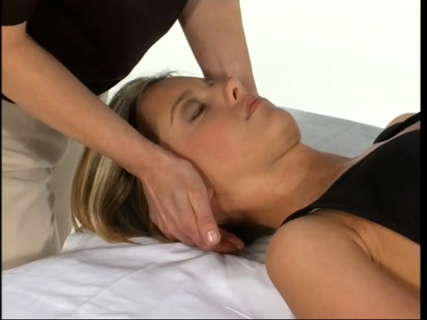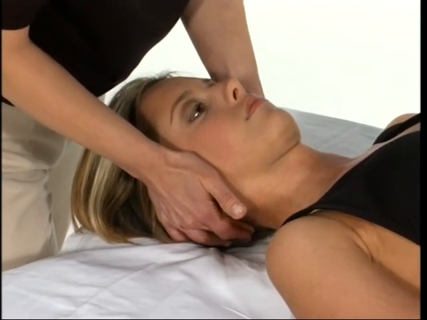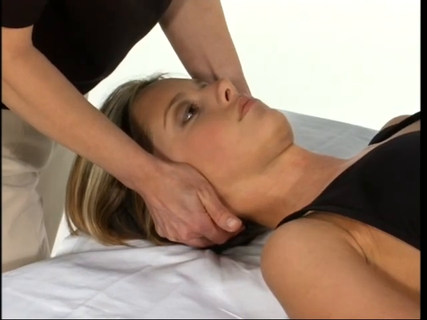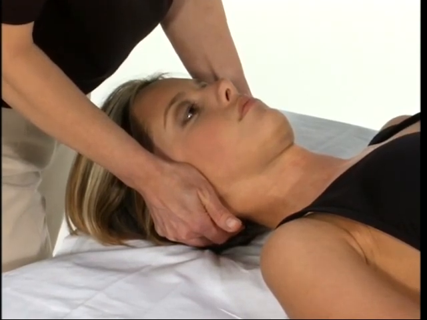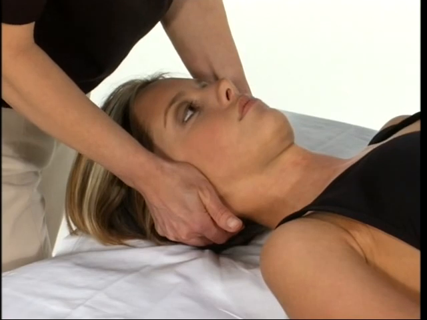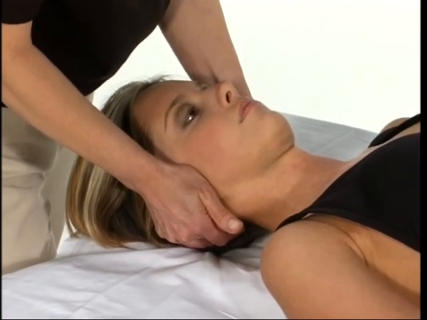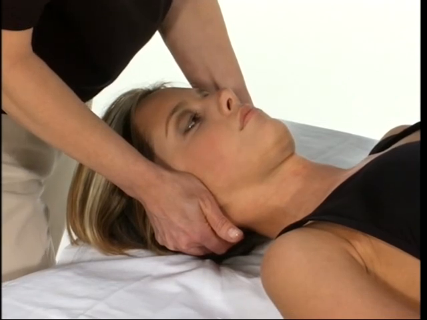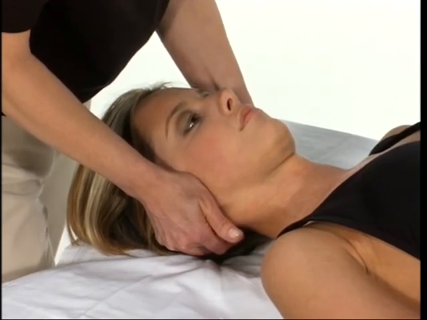Lifting C1 in a ventral direction. The position is held 30 to 60 seconds. And this is a test purely for symptom provocation, not for pain, nor for excursion of translation.